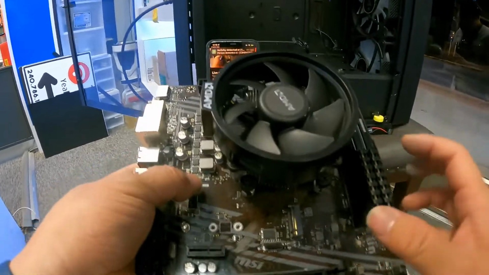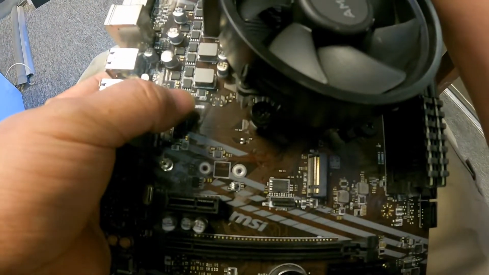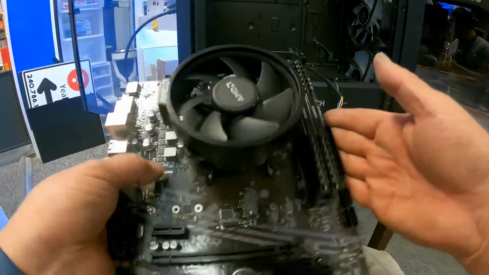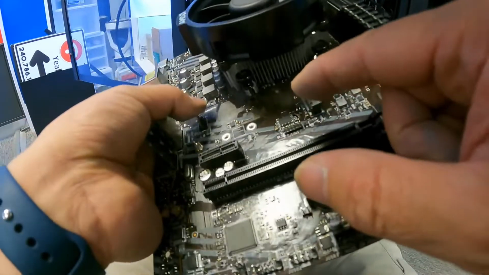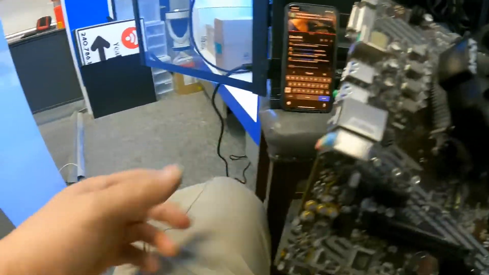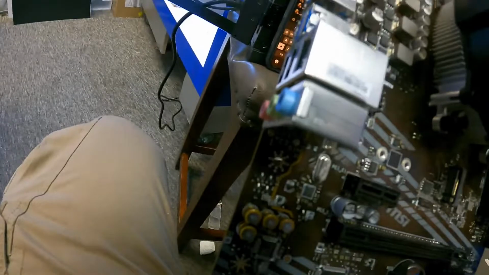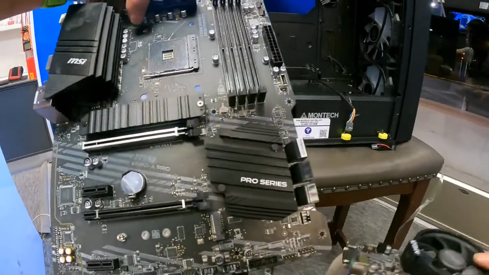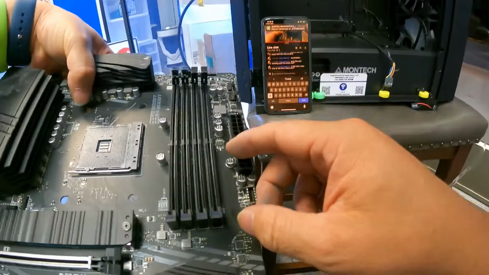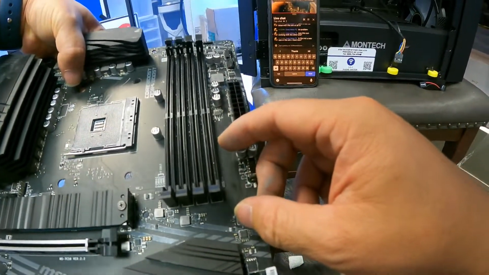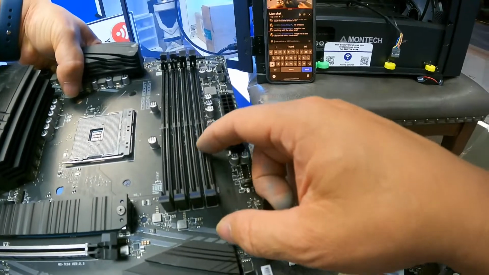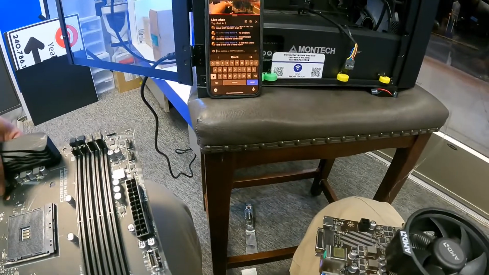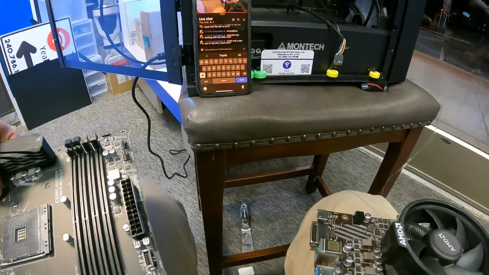But let's see, what was the question? Is the MSI a new one or the old one? This one's a new one, the MSI A520. The other one is also MSI, but it's just possibly faulty. Look under the light to see if maybe some of the RAM connectors might have been bent by the customer.